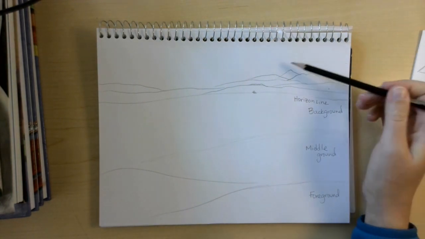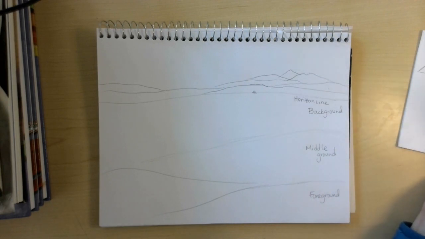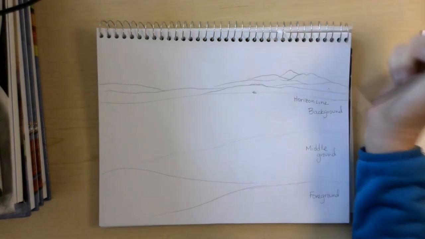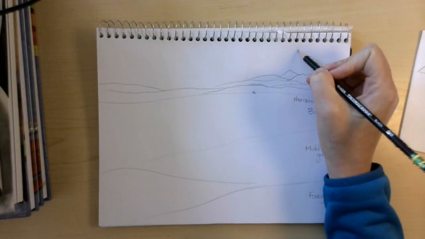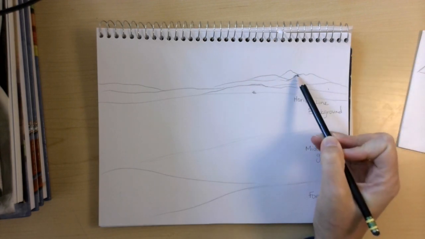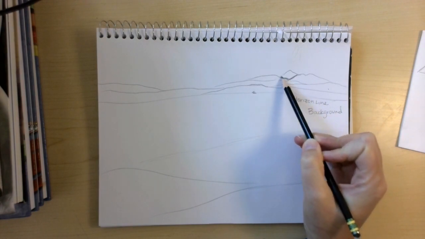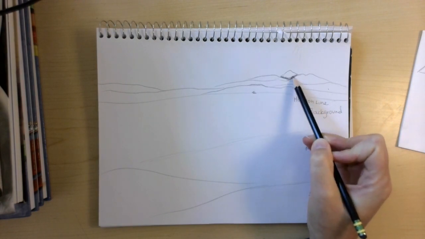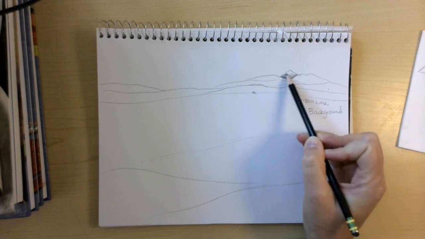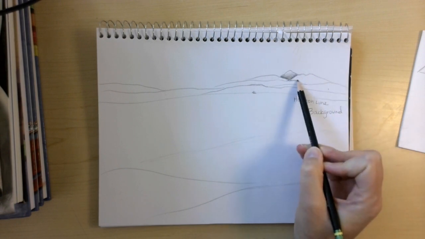If we were going to shade these mountains to make them look 3D, you always want to shade the bottom to the top, because if the sun were up here shining down, it would hit the top first, and so that would be lighter and the bottom would be darker. So I'm going to use the side of my pencil, and for each individual mountain I'm going to shade the bottom darker and have the top lighter, just like this.